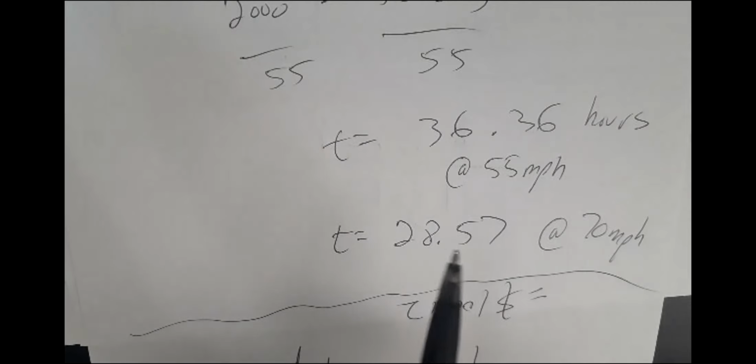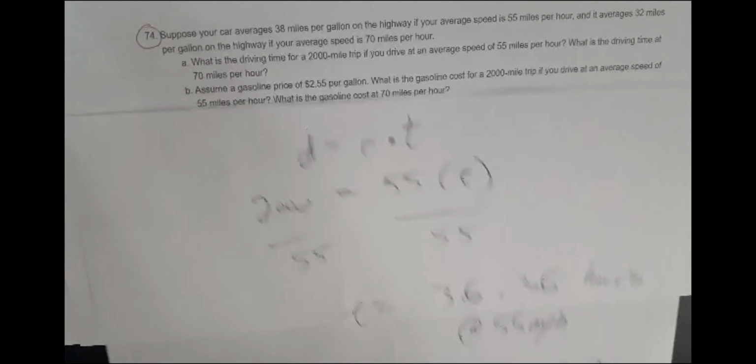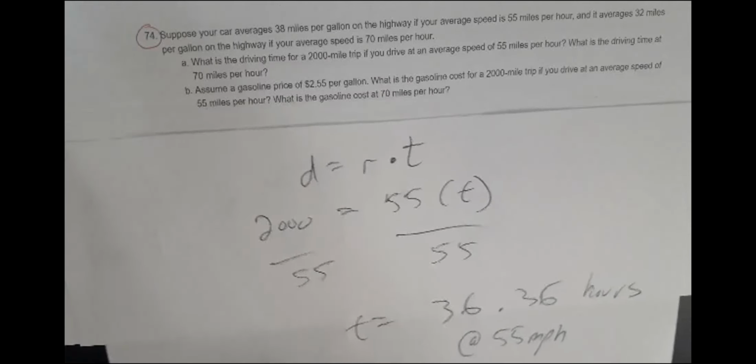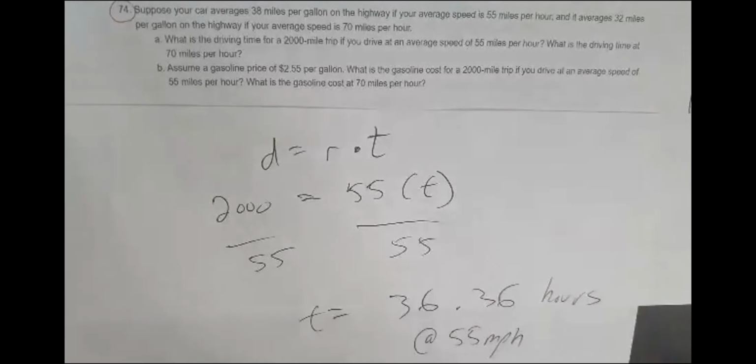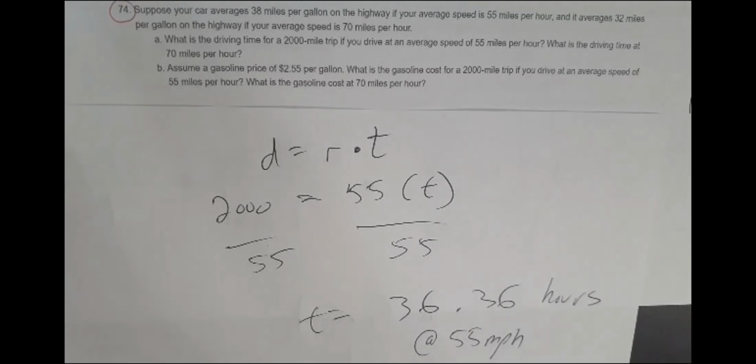Does everyone know where I'm getting this from? Hopefully. Yes. 2,000 divided by 70 is what I'm doing. Same thing as the previous one. So assume a gasoline price of $2.55 per gallon. What is the gasoline cost for a 2,000-mile trip if you drive an average speed of 55? What is the gasoline cost at 70 miles per hour?